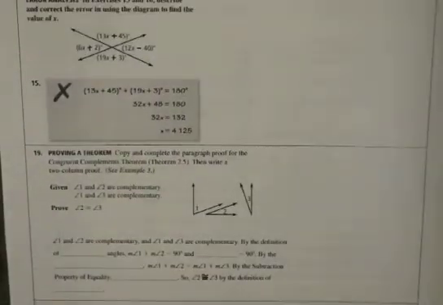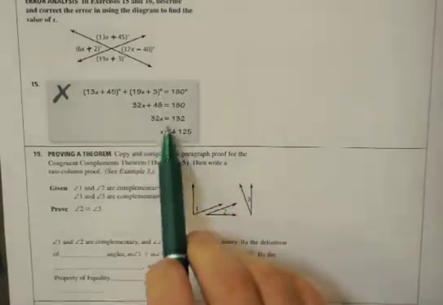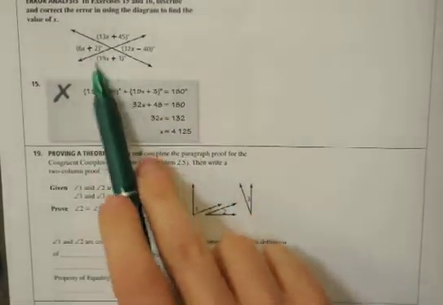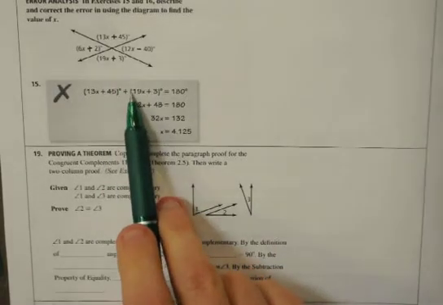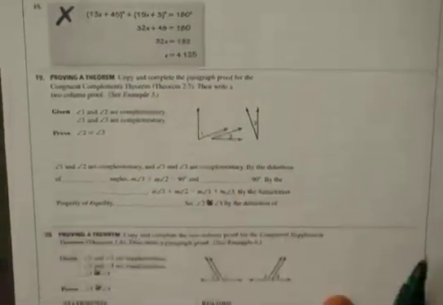15 is similar to what we were just doing. They made an error though. See if you can find their error in how they went about solving this problem. It's interesting right there. They added those.